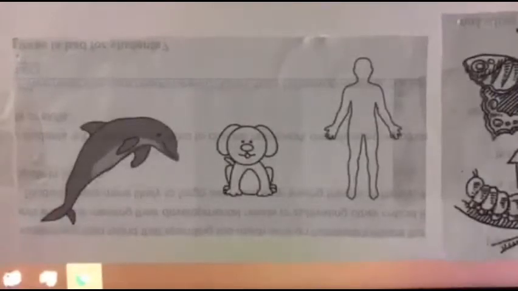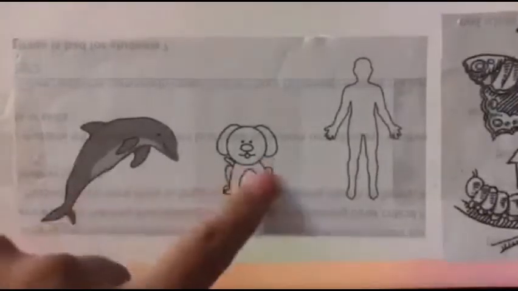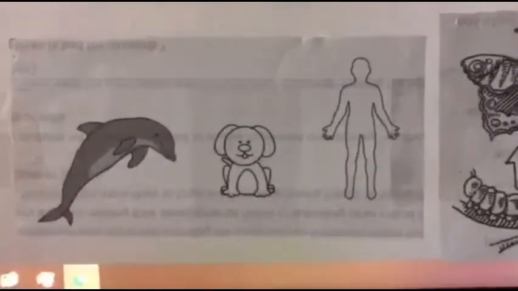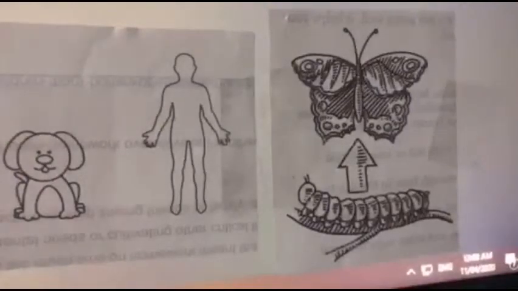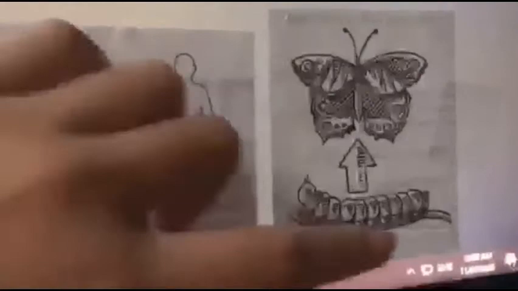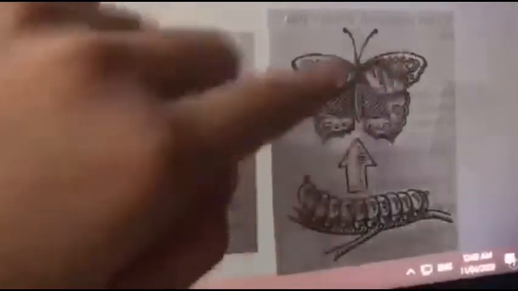So, differentiate between direct development and indirect development. For direct development, it does not require a larval stage for the embryo to develop into a mature individual. The body changes through growth only. Examples are dolphin, dog, and human. For indirect development, it requires a larval stage, which is sexually immature and has different food requirements than adults. An example is a caterpillar that becomes a butterfly.